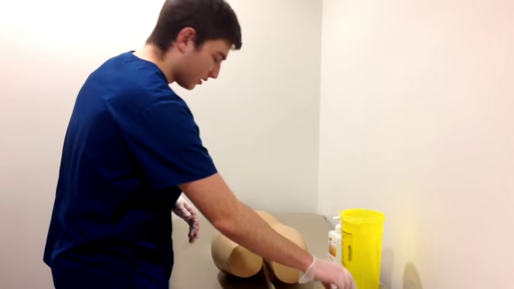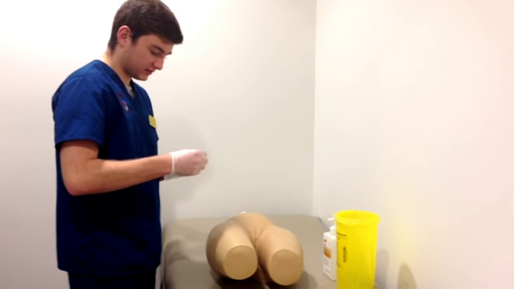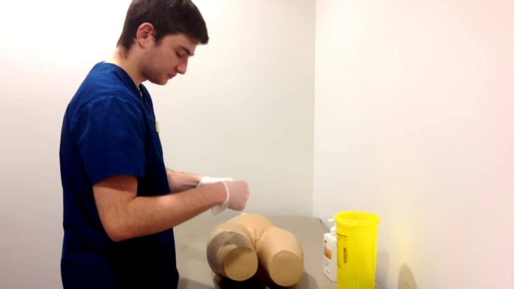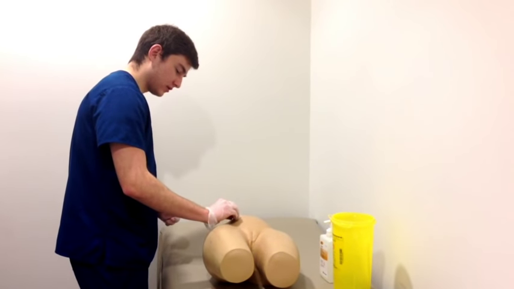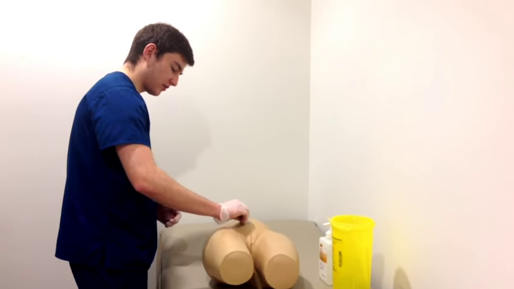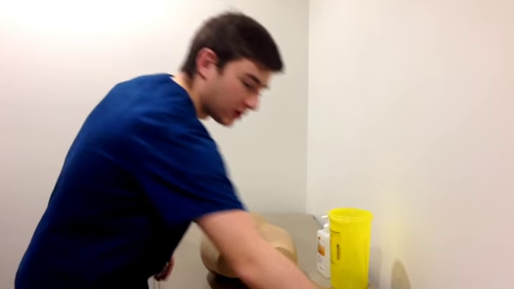Alright, so I pick my area here. I'm just going to then sanitize the area with an alcohol swab, and circle the area around 2 inches in diameter, circling out from inside to out. I'm going to dispose the alcohol swab. I'm going to grab my needle.